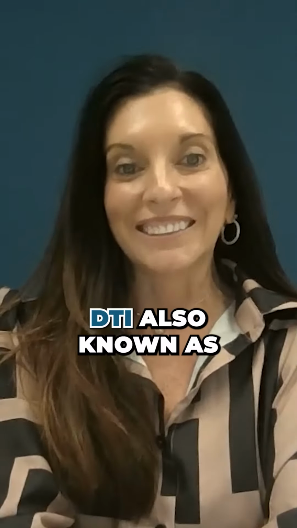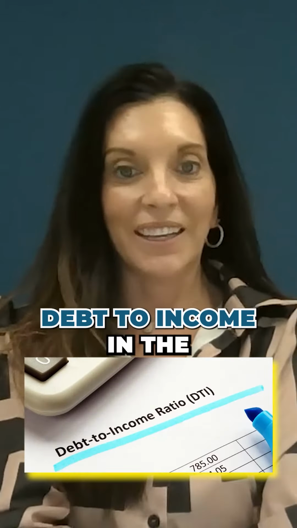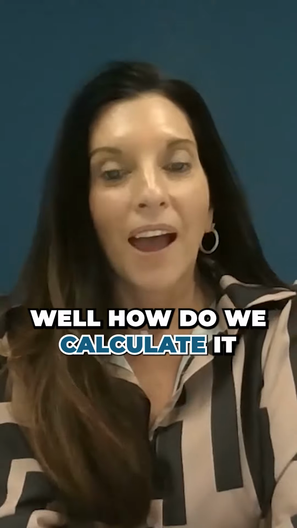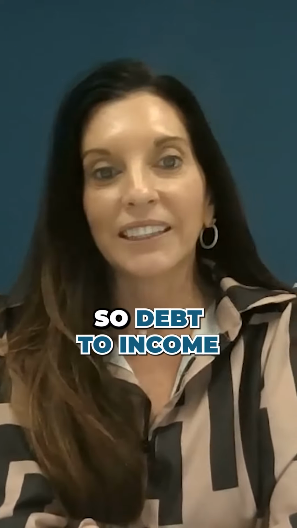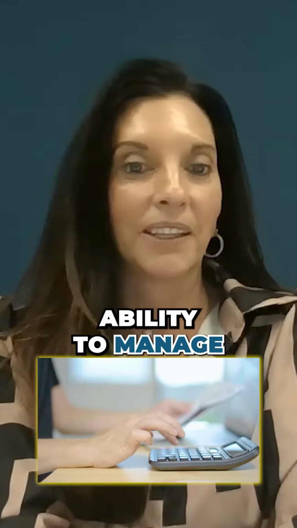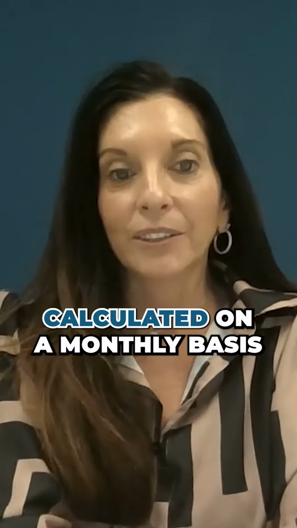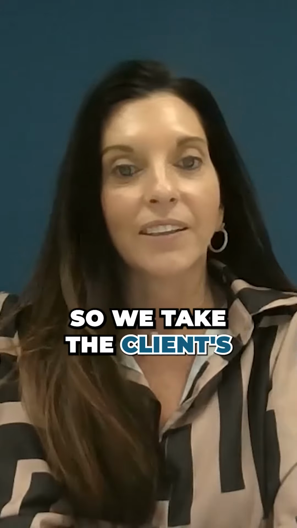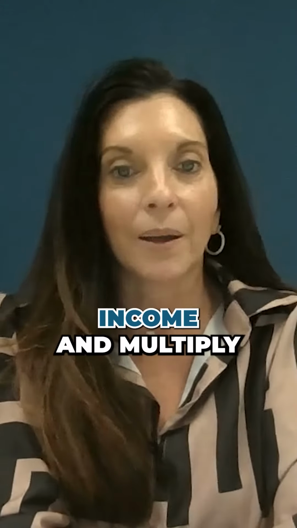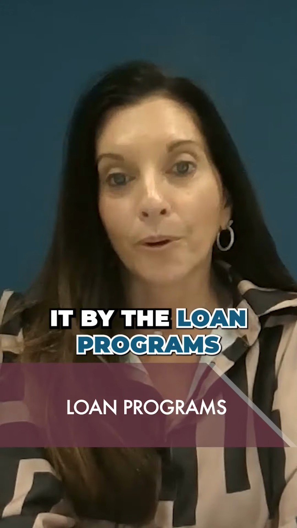What is DTI, also known as debt to income in the mortgage world? Well, how do we calculate it? So debt to income is the client's ability to manage monthly payments and repay their debts. And this is calculated on a monthly basis. So we take the client's gross monthly income and multiply it by the loan program's guideline.